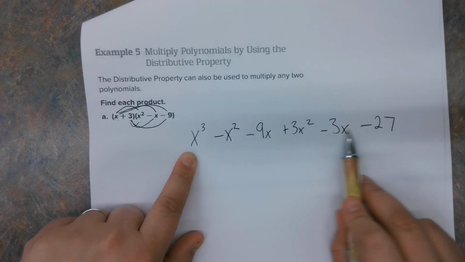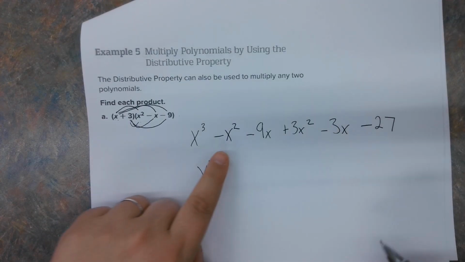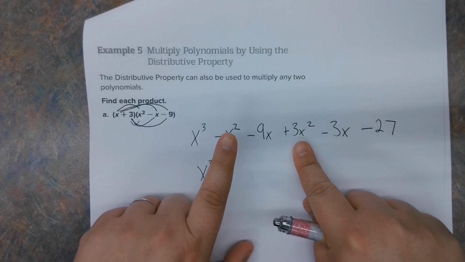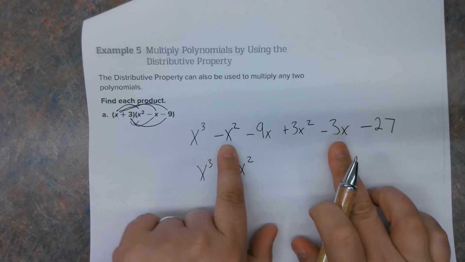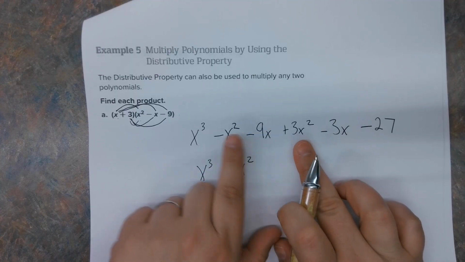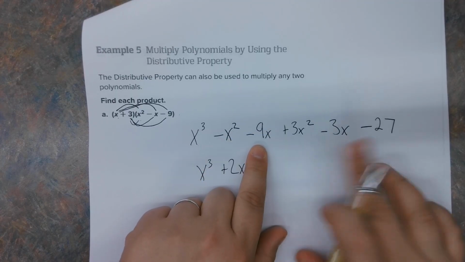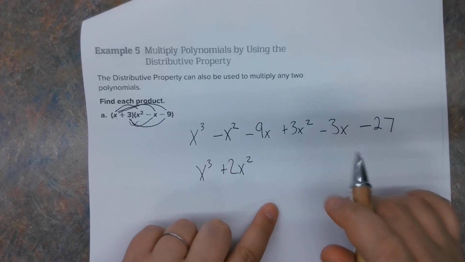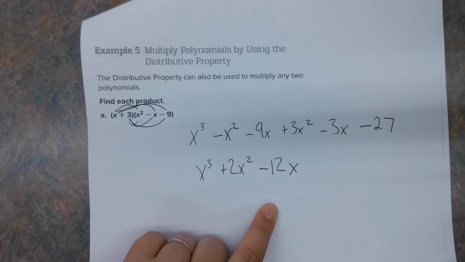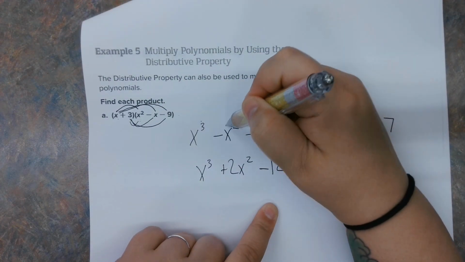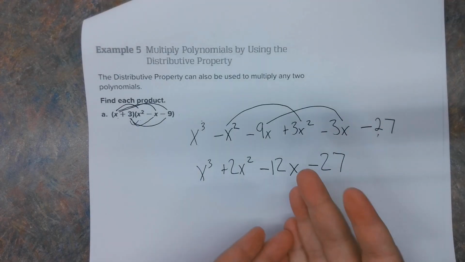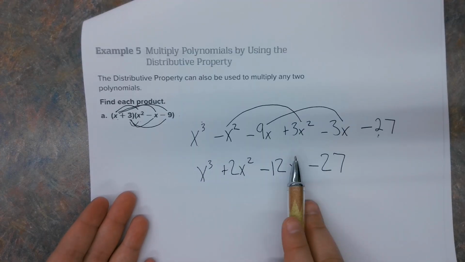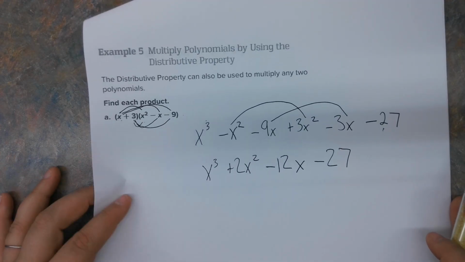X cubed. There's no other x cubed, so I'm going to bring it down. X squared. Here's the other x squared, so I have negative x squared plus 3x squared. That's going to be 2x squared. So I took care of those. Next I have negative 9x and negative 3x. Negative 9 minus 3, that's going to be negative 12x. So this one had nothing to connect to. That connected to that one. That connected to that one. I don't have anything to add the negative 27 with, so I have negative 27 left over. Is it in standard form? 3, 2, 1, 0. Yes, it is. Okay.